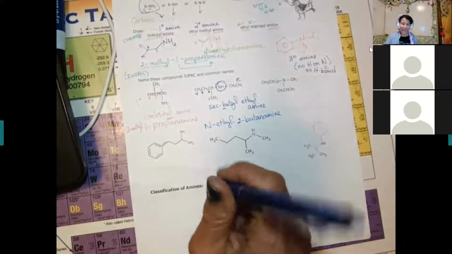So with this one, you would say it's a 2-butanamine. So the amine does not have to be on number 1. And then we would say we have an N-ethyl. So you're saying the ethyl is attached to the N. This is a secondary. All right.